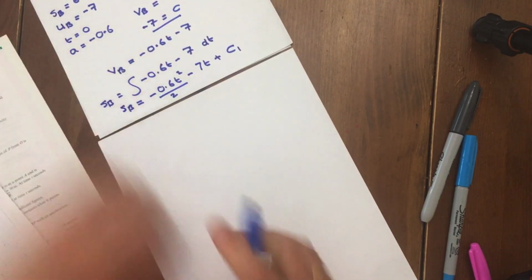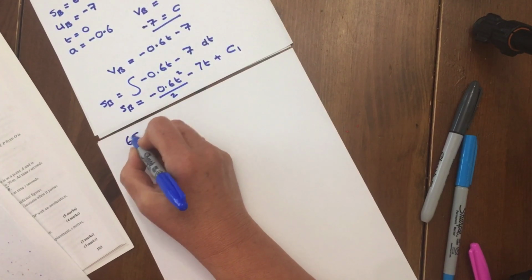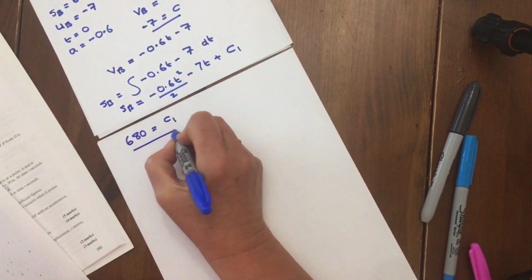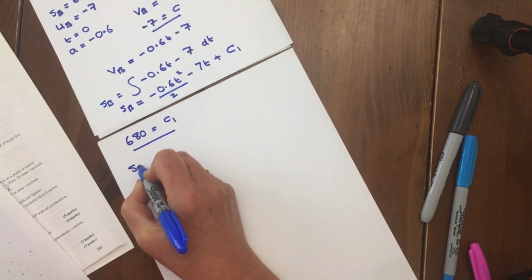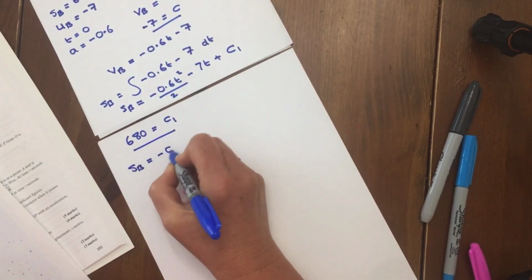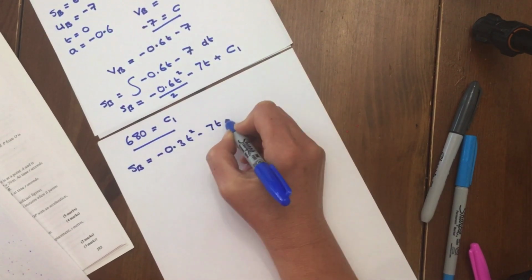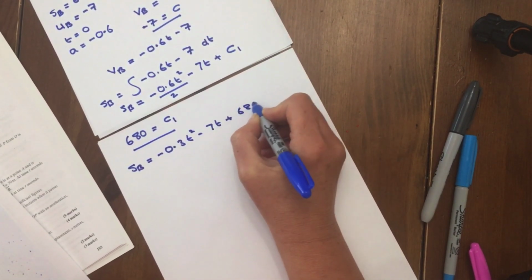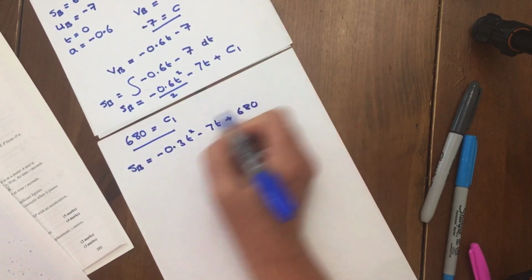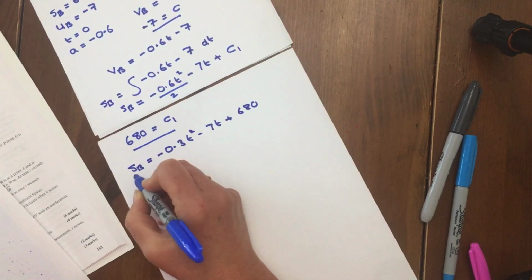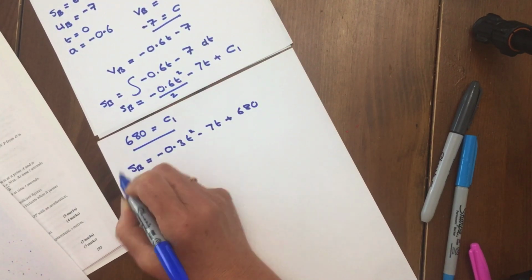Well, we know that the distance of the bird at the beginning is 680, that's at time 0, so my constant of integration is 680. So if I just tidy up this equation now, this is my equation for the distance, the displacement of the bird from point A.